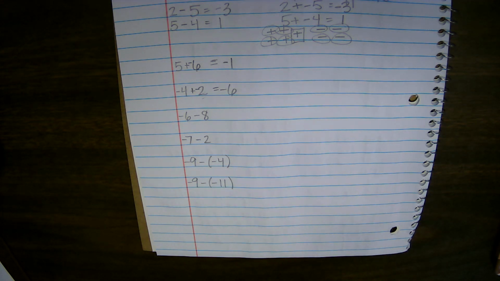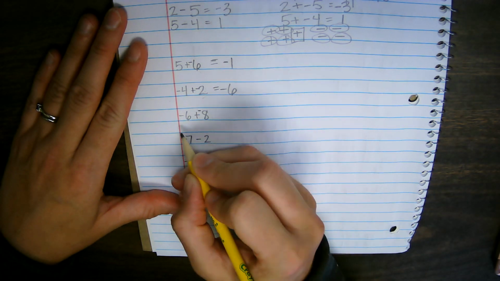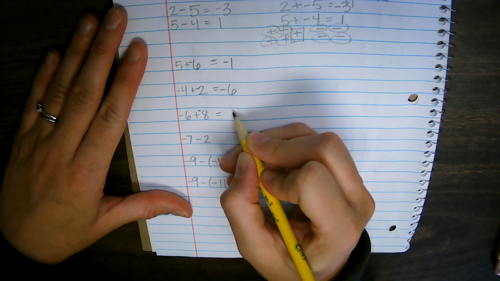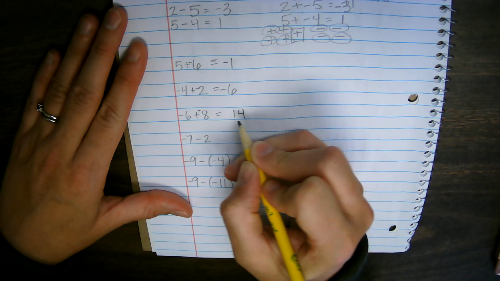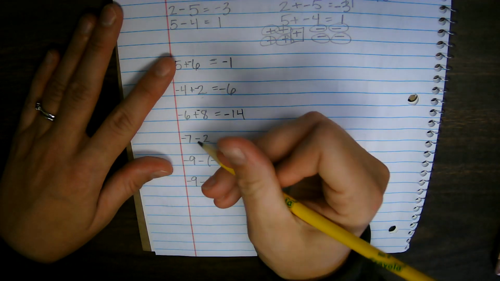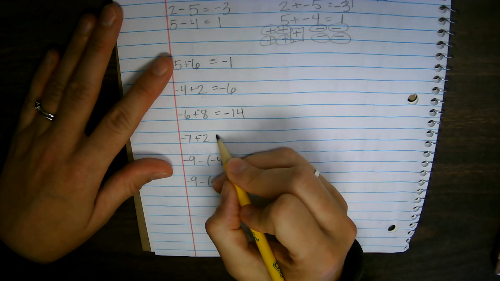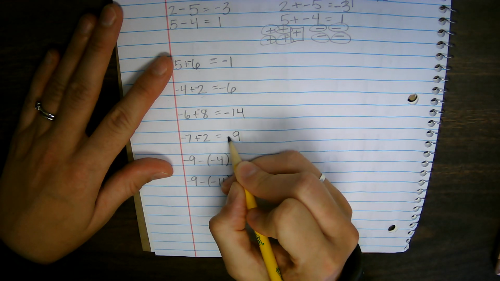All right, I want you to try these next two. Pause your video, give them a go. All right, you should have added the opposite. Signs were the same, so you add them. 6 and 8 is 14, and you should get a negative. You should have added the opposite. Our signs were the same again. 7 and 2 is 9, so you're getting the opposite.